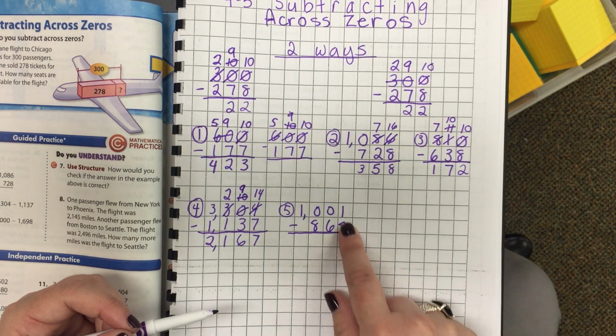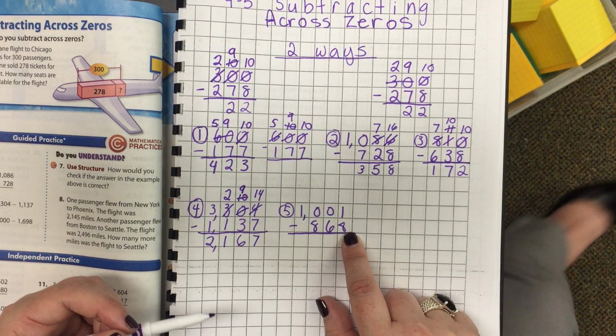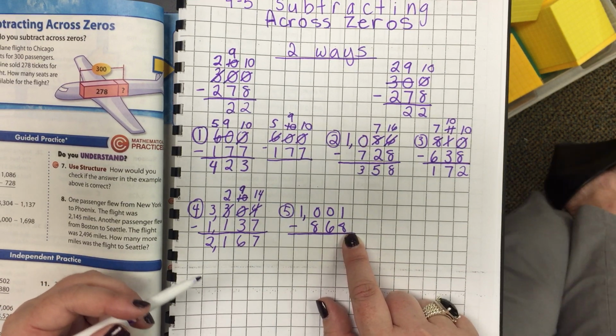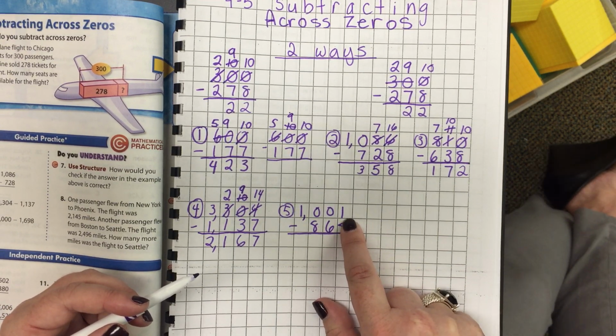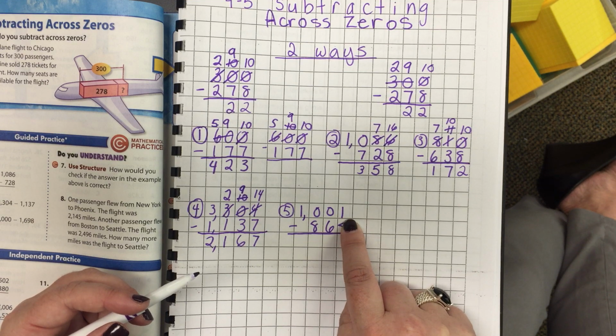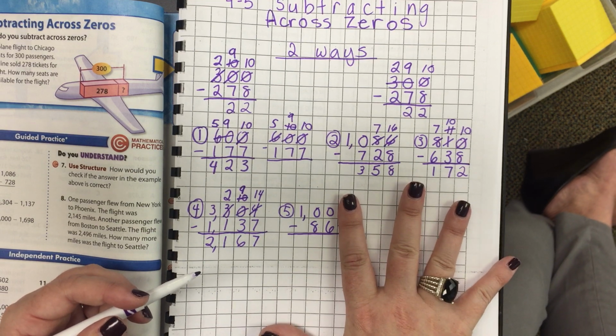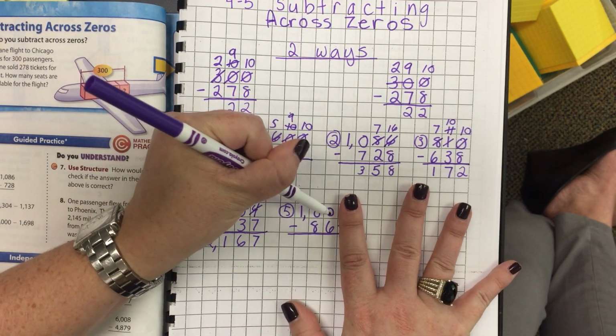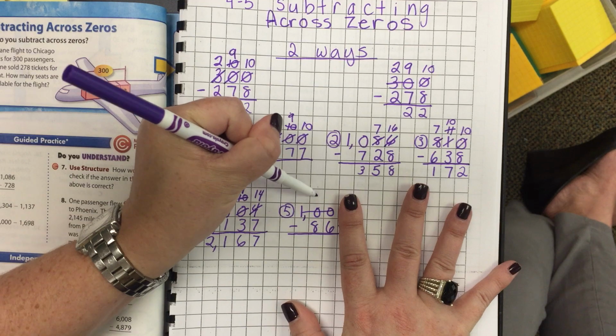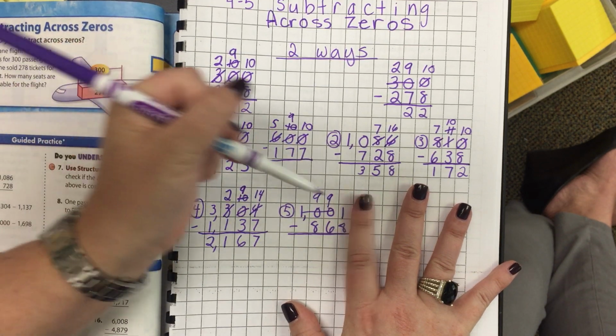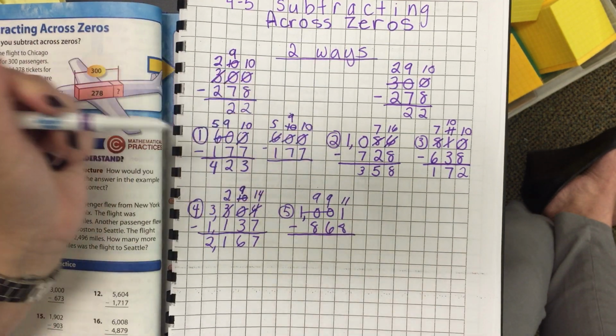I know that the ones place will always have the 10 in it. I also know that in this case, the ones place has a 1 already there. So I'm not turning that 1 into a 10. I'm turning that 1 into an 11. So I'm remembering that. But the rest of this, 100 turns into 99. And then this 1 turns into an 11.